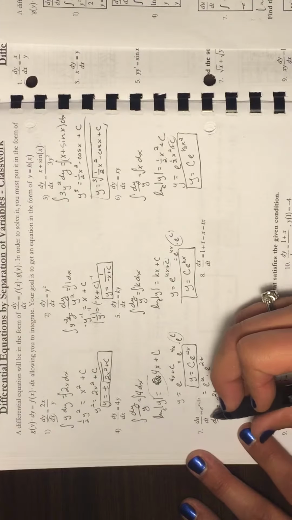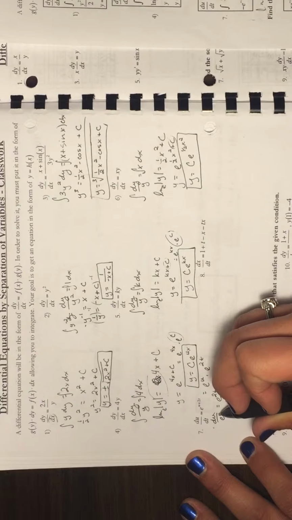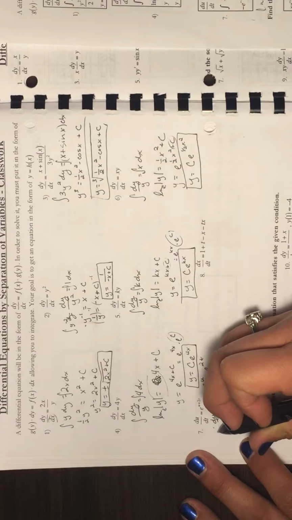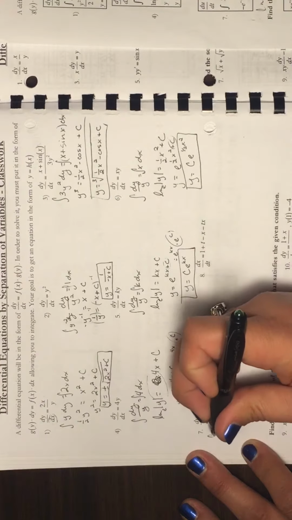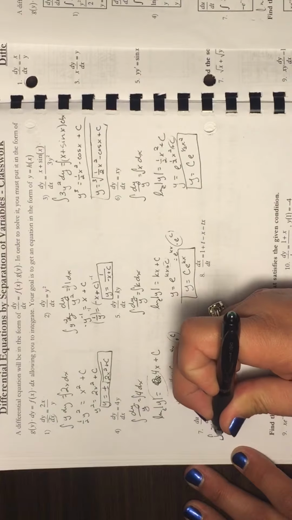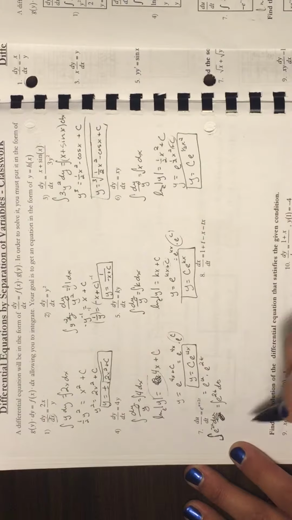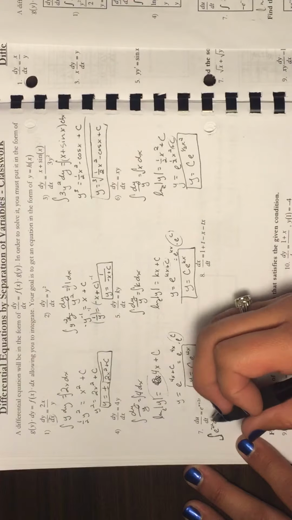Well, this e to the u right here, if we integrate this guy, we can pull this up and make it e to the negative u. And that's going to make this integration a little bit easier. So we're going to integrate, that's a terrible looking integral sign. There we go. So we're going to integrate e to the negative u du, okay? So remember, you've got to have everything matching up.